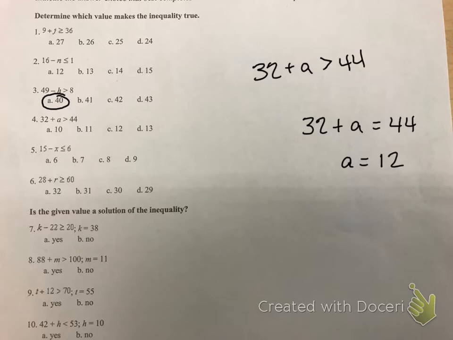So here, since we've got our greater than sign, we've got to have something greater than 12. So the only option that's greater than 12 is 13 in that problem.